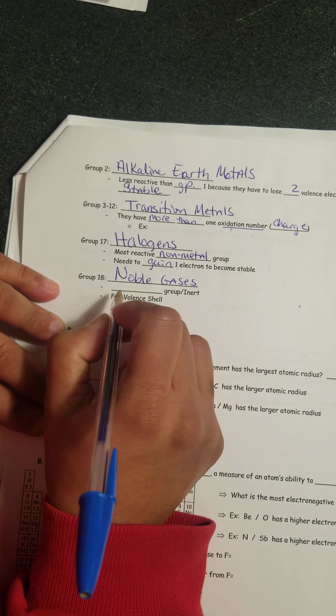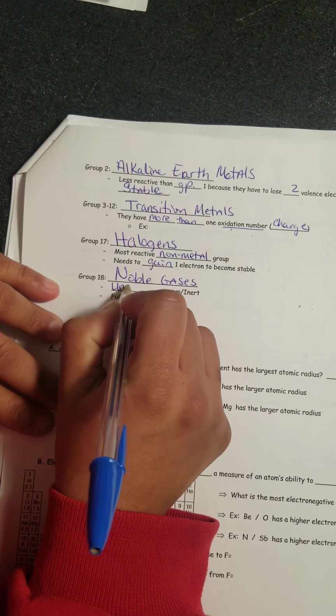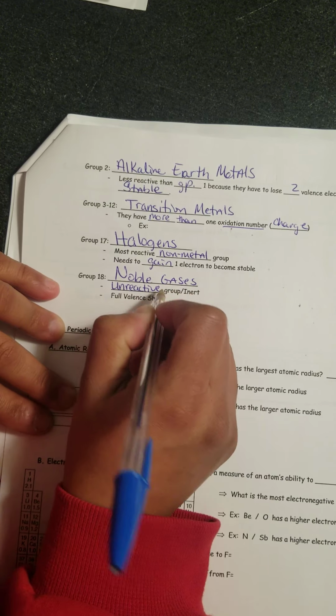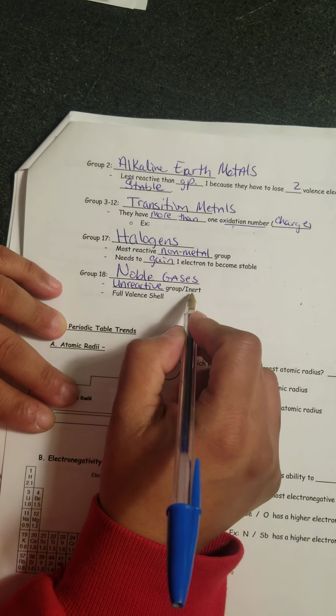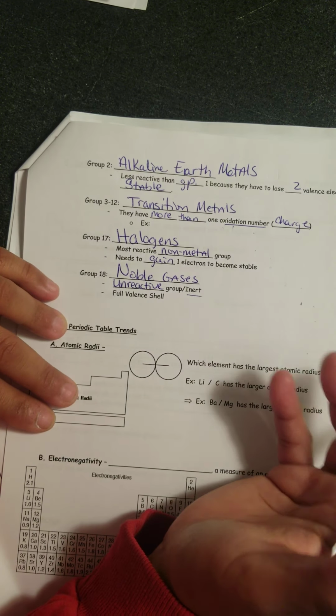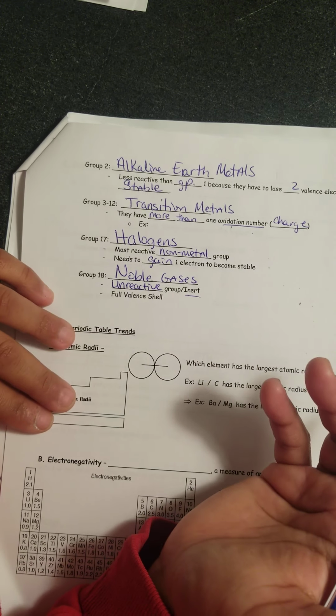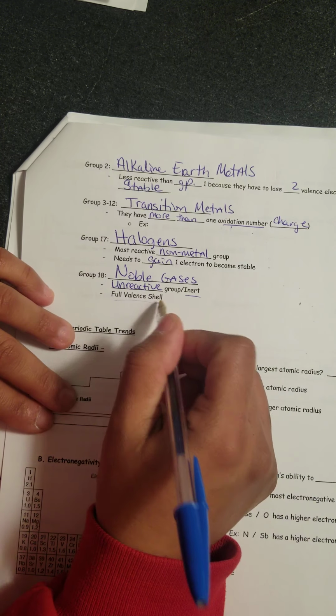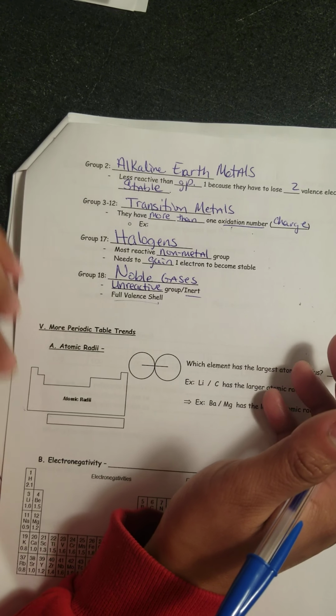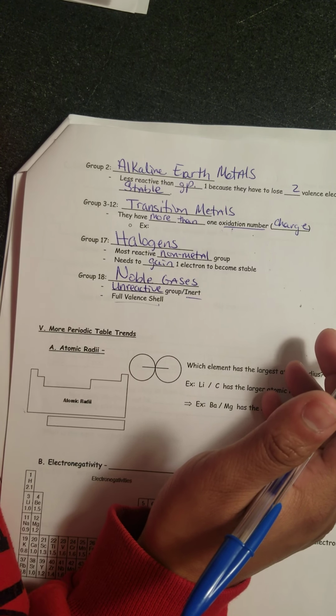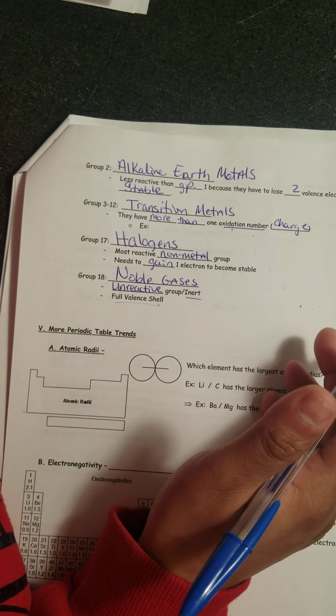Next one here. Noble gases are a completely unreactive group. We call them inert. They don't bond. They don't do anything. They already have a full valence shell. They are happy.